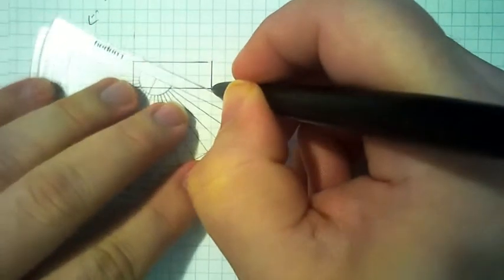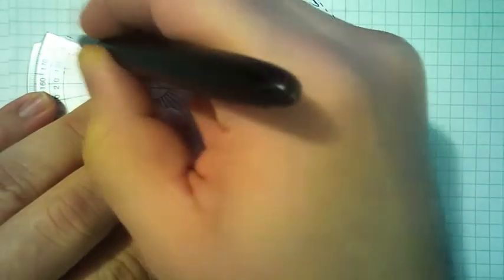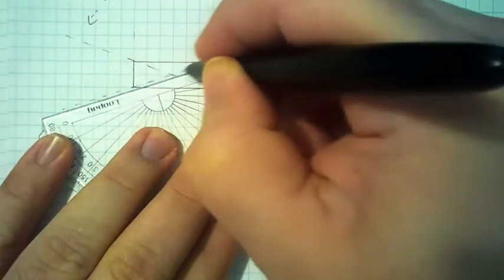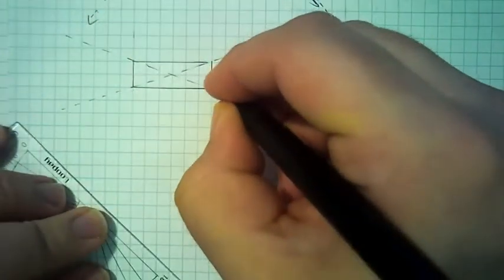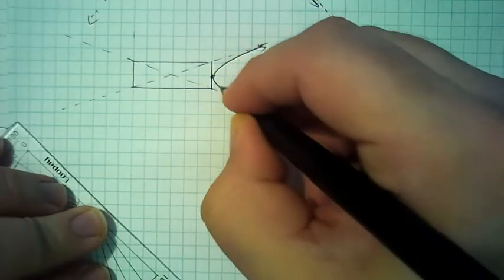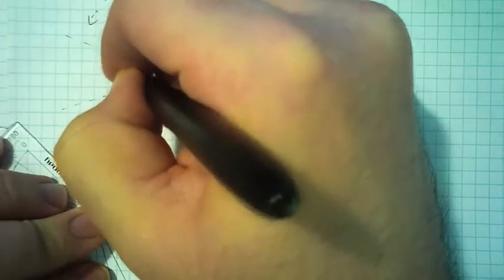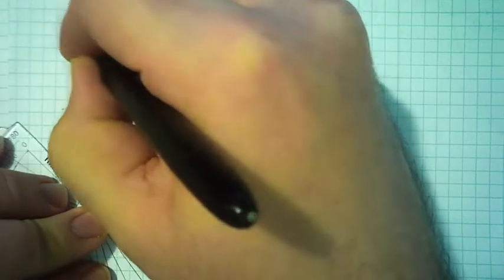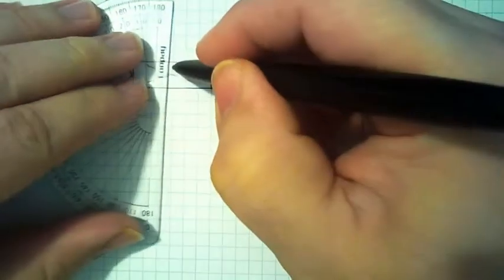Life goes on. So we're going to imagine this hyperbola, which you'll note is much skinnier than the ones we've seen before.